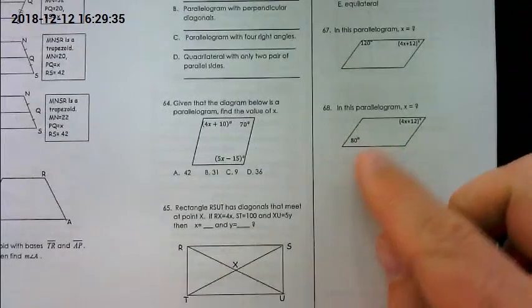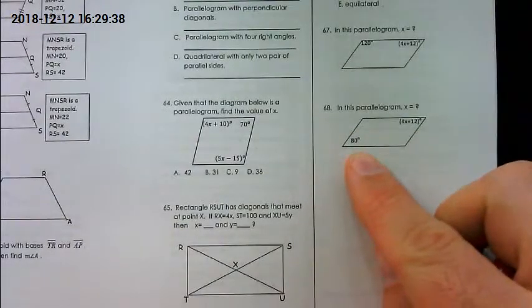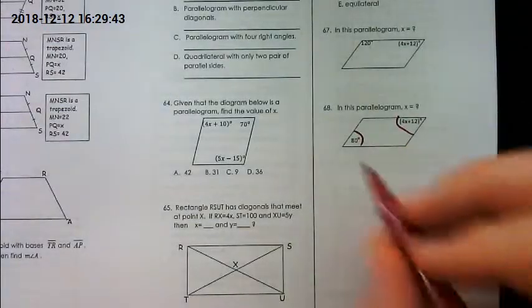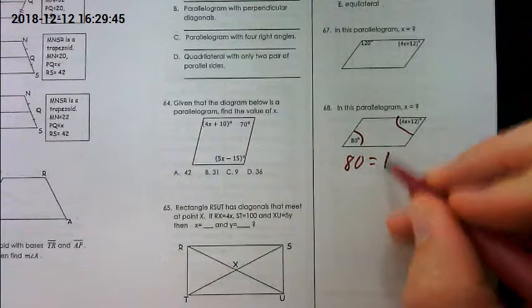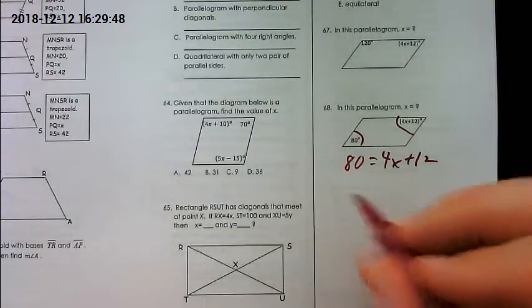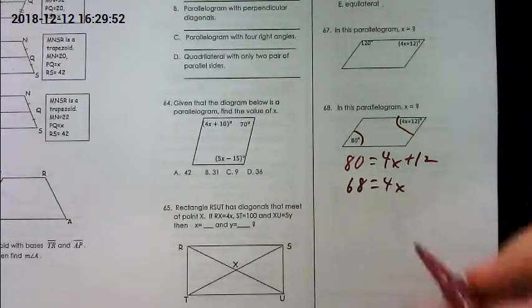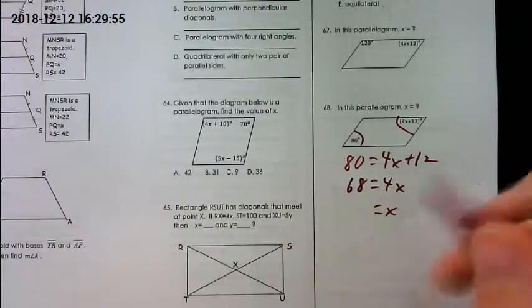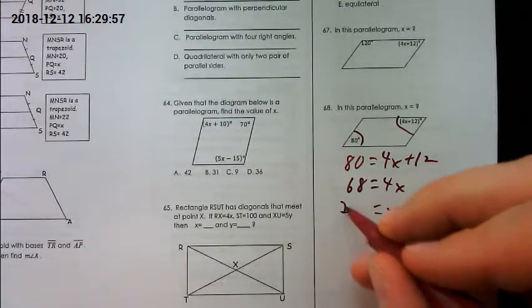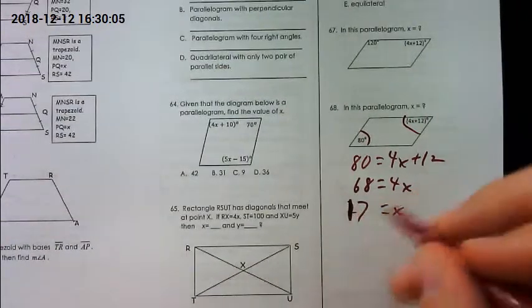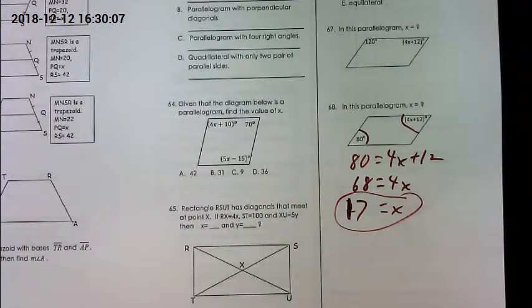Alright, so 68. In this parallelogram, what's x? Well, opposite angles have to be congruent, so these two are congruent with one another. So 80 equals 4x plus 12. Subtract the 12, you get 68 equals 4x. Divide by 4, you get 17. Yeah, 17. And then let's see, 78.